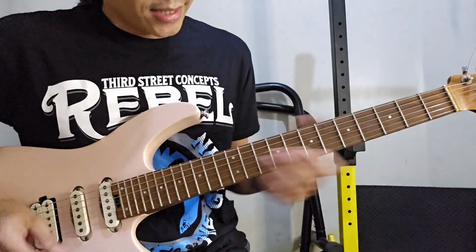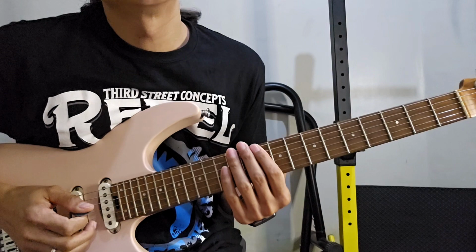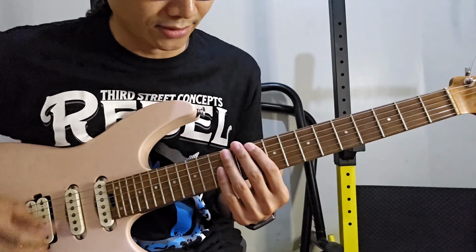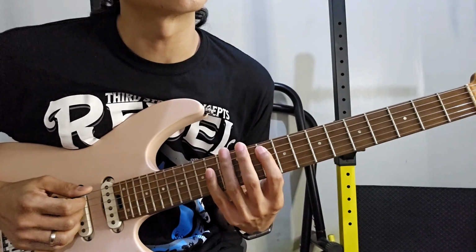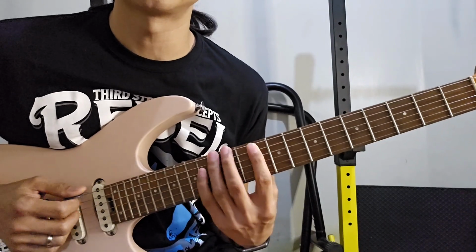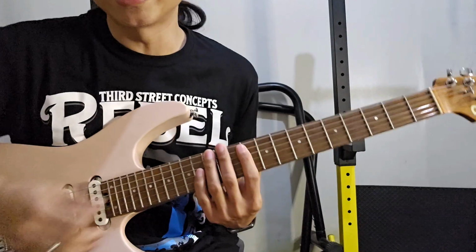So that's note grouping 6. I don't quite practice note grouping 7, but let's take a look at a 7-note pattern. So let's take 1, 2, 3, 4, 5, 6, 7. Okay, so let's try to play that in 16 notes.